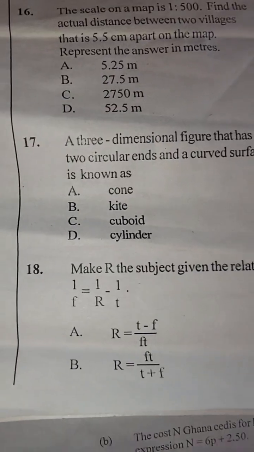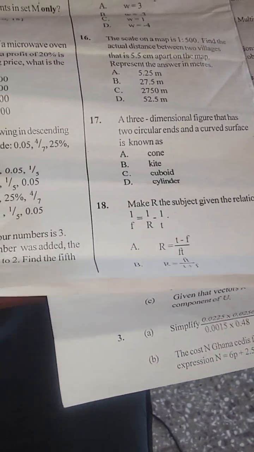17. A three-dimensional figure that has two circular ends and a curved surface area is known as a cylinder. It has two circles and a curved surface.